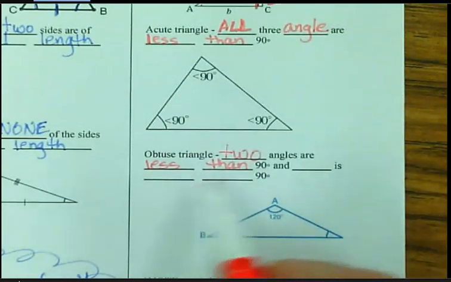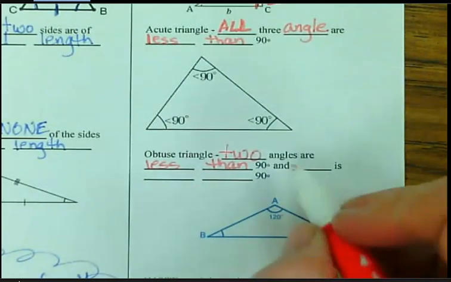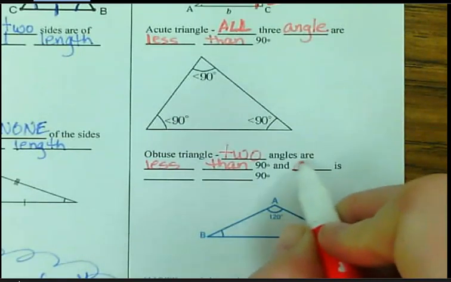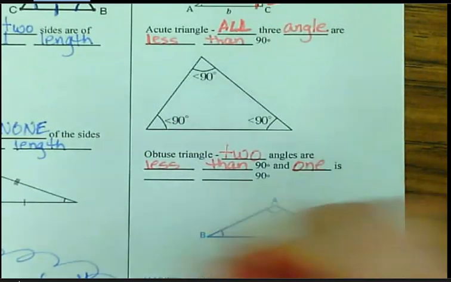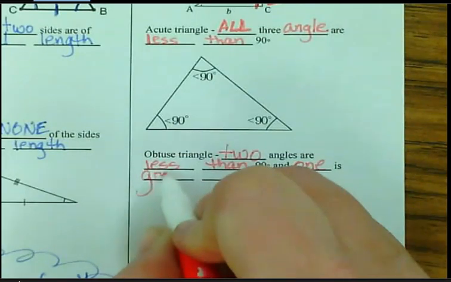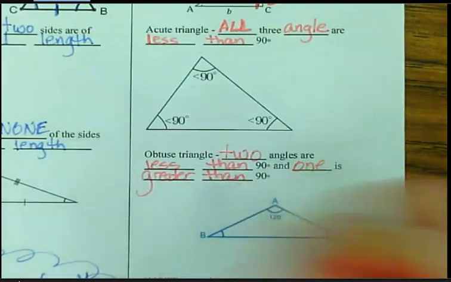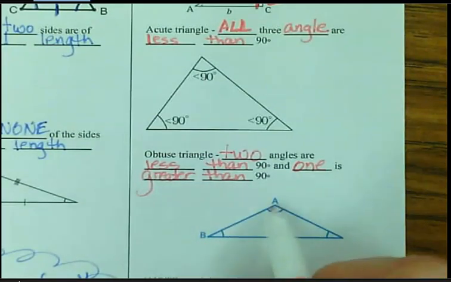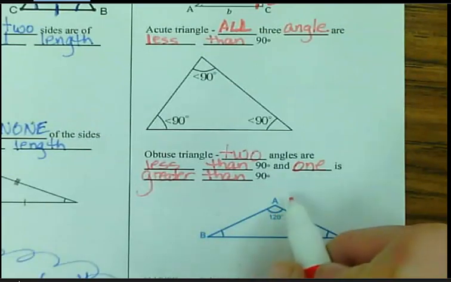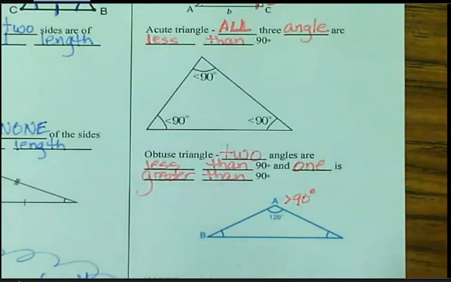Down here we've got two less than 90 degrees each, and that leaves one is greater than. That's right, greater than 90 degrees. So if you look here, this one right here is 120 degrees. It's greater than 90 degrees.